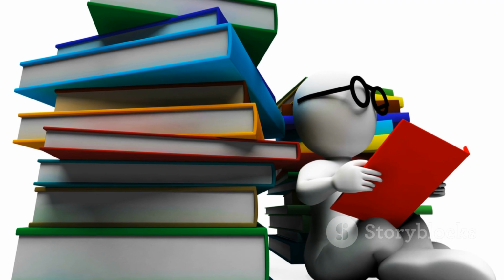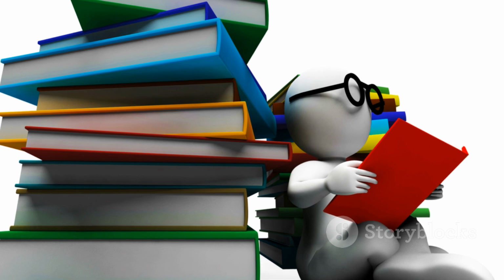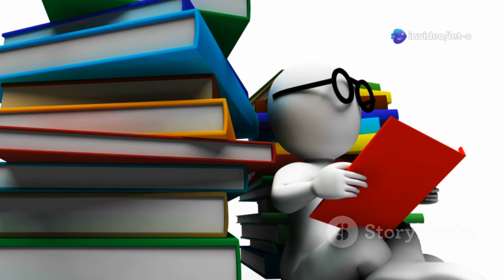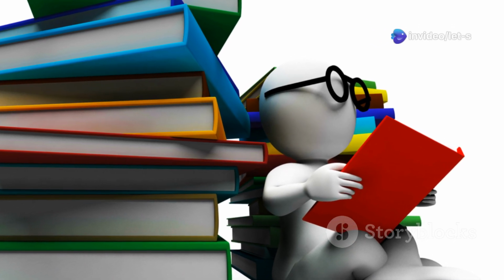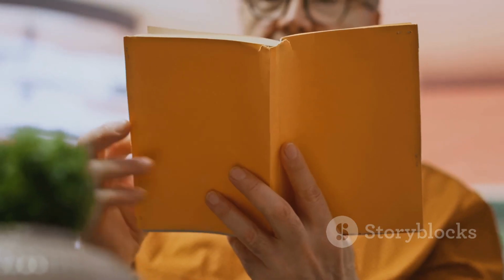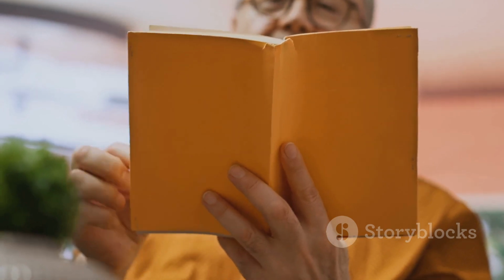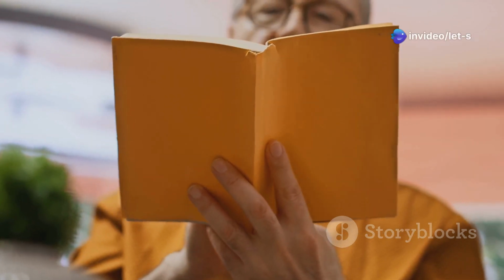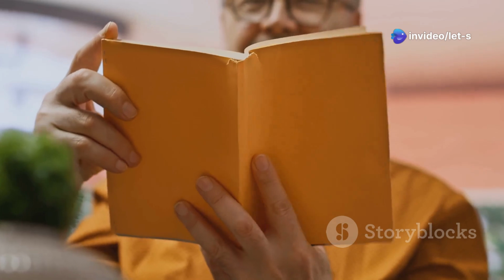When it comes to things, we use which or that. For instance, the book that I'm reading is very interesting. Here, that I'm reading is the defining relative clause, specifying which book is being referred to. Another example could be, the car which has a sunroof is mine. This clause tells us exactly which car is being talked about, leaving no room for ambiguity.